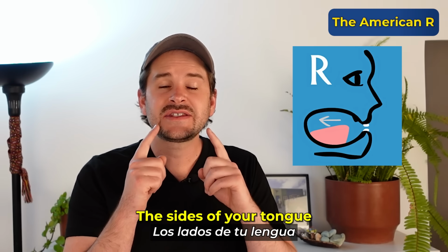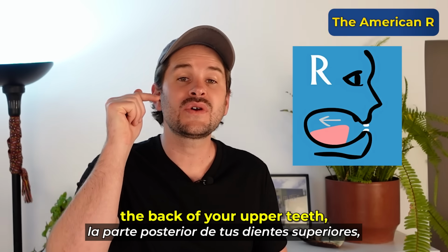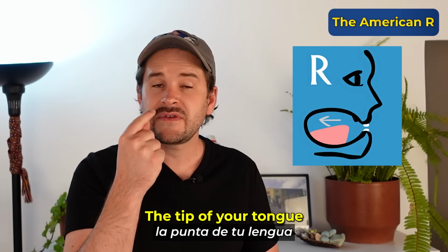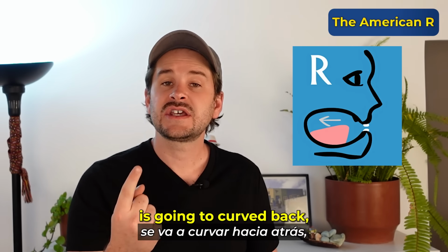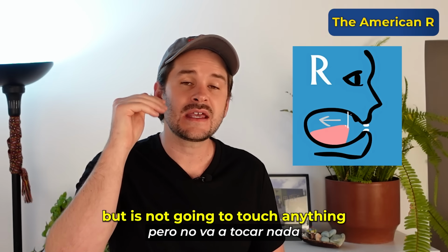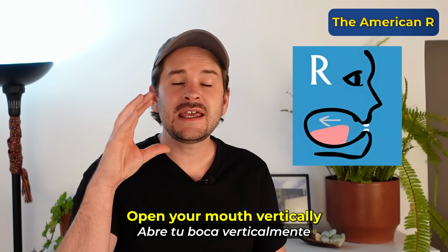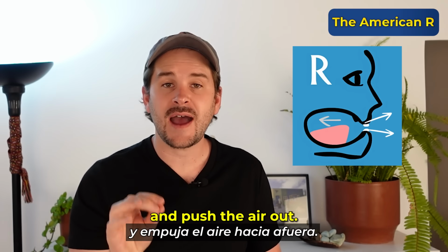The sides of your tongue are gonna touch the back of your upper teeth. The tip of your tongue is going to curve back, but is not going to touch anything on the top of your mouth. Open your mouth vertically and push the air out.